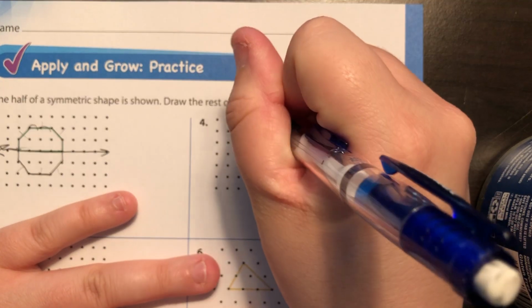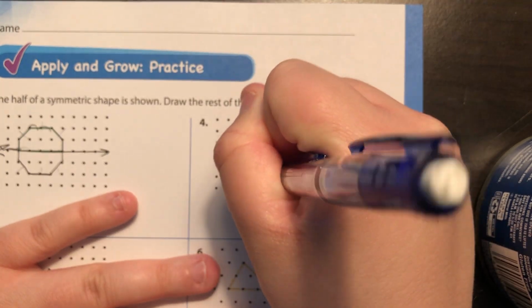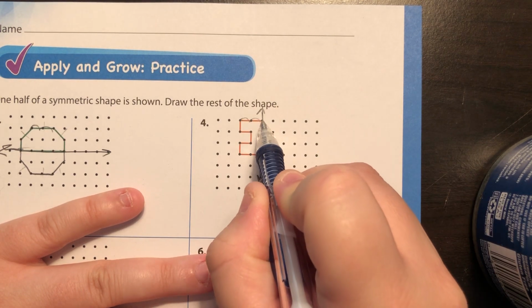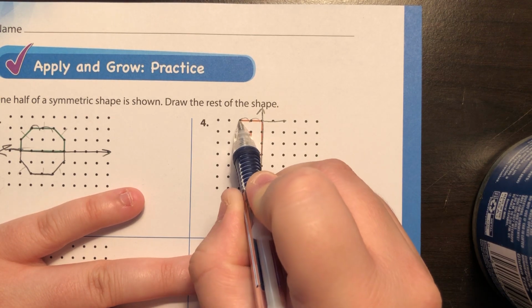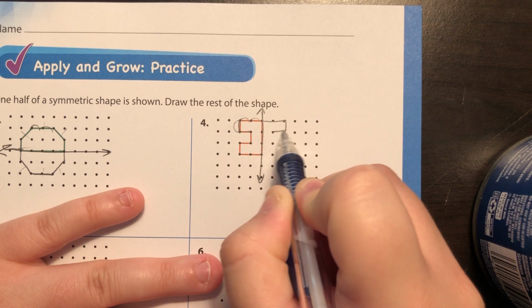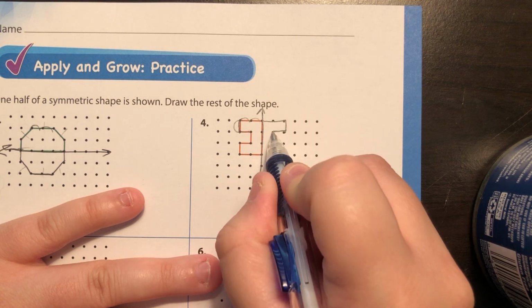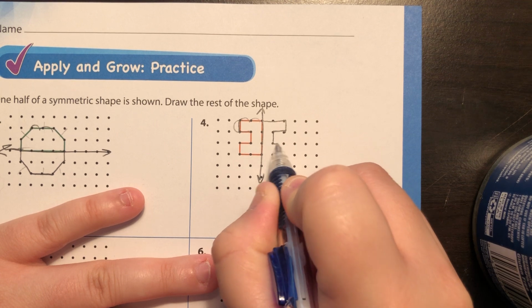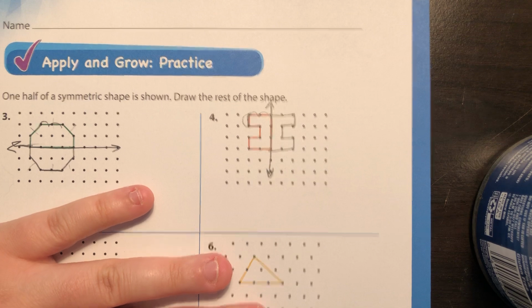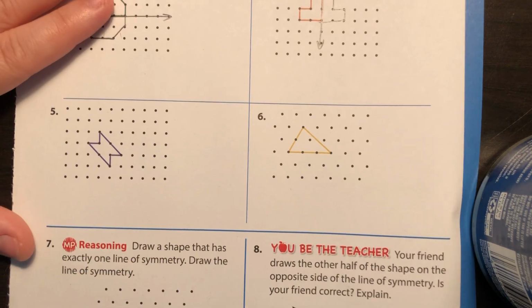Okay, over here, I'm gonna pretend the line of symmetry is going right here. So 2, that means I go 2, then 1, so I go 1, then 1 towards the inside, 1 towards the inside, then 1 down, 1 out, 1 down, like that. Okay, so I'm basically doing the mirror image of them, guys.